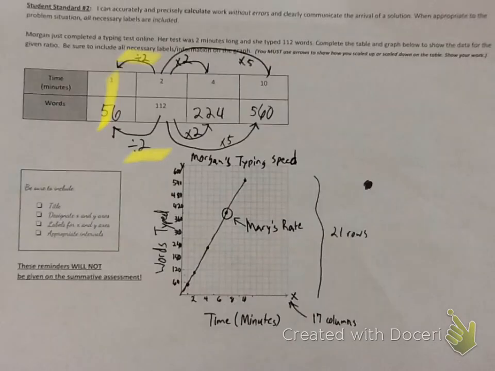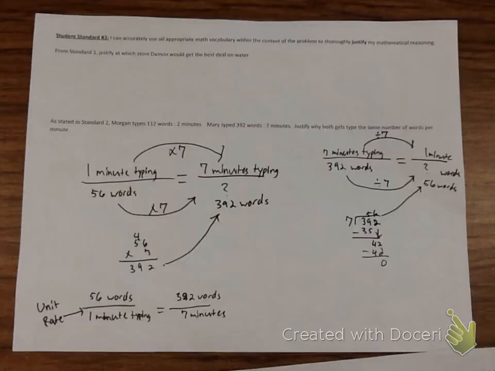So then if we look back at my work for the justification, we have that unit rate, 1 minute of typing for 56 words would equal 7 minutes of typing for 392 words.